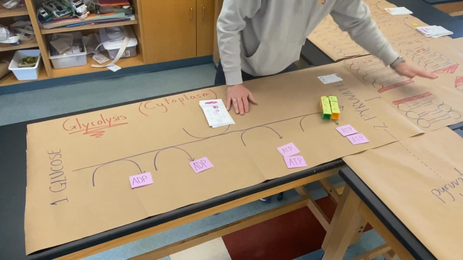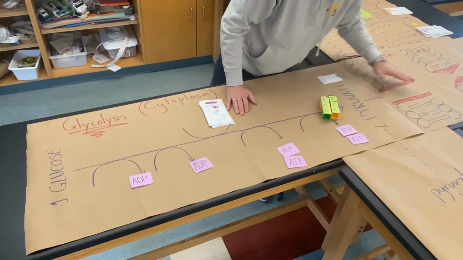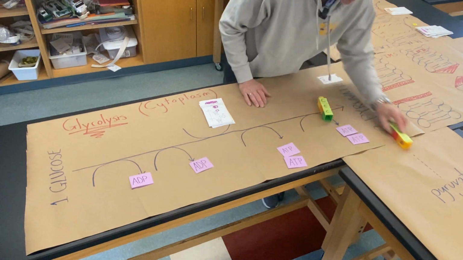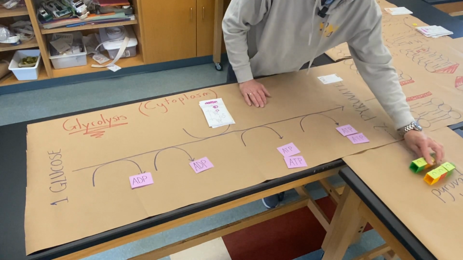But if there's no oxygen, we're not going to do any of this. We have to go somewhere else. So we're going to take a sharp right turn here to this part.